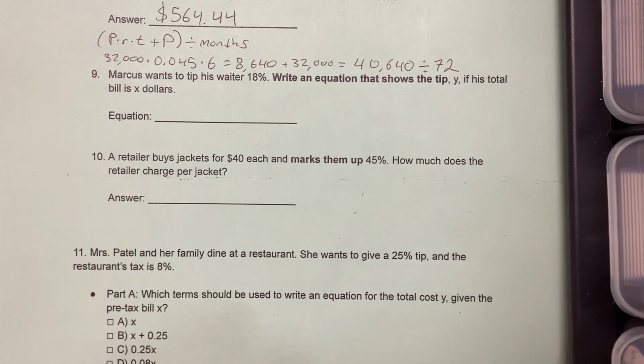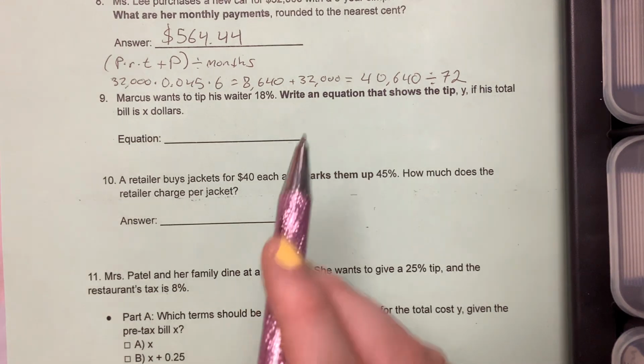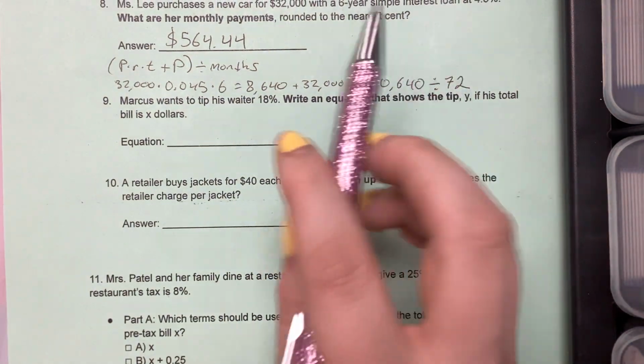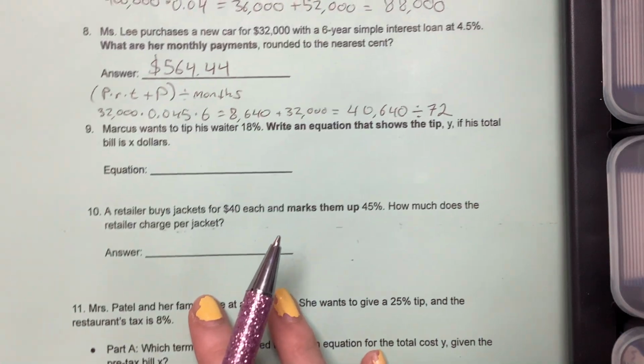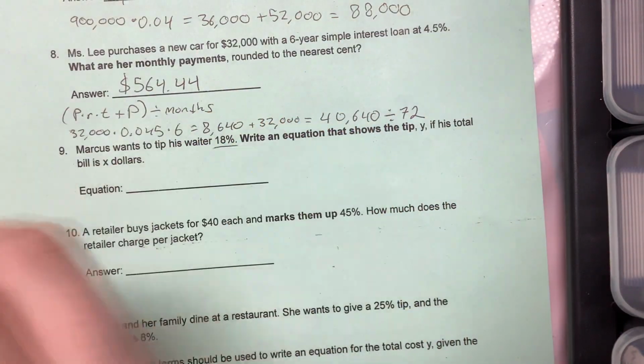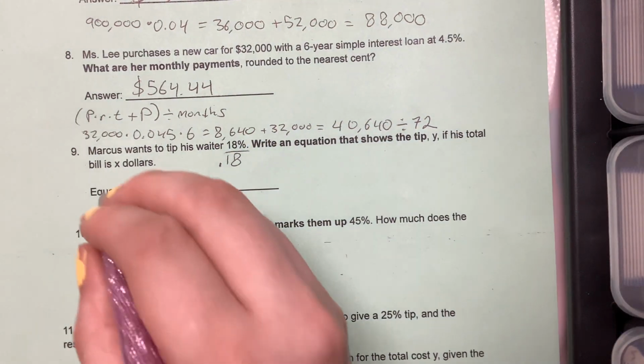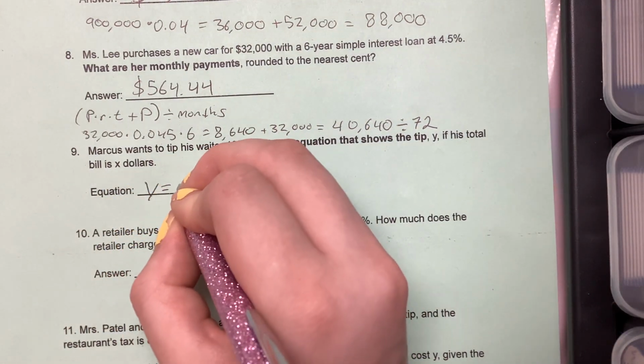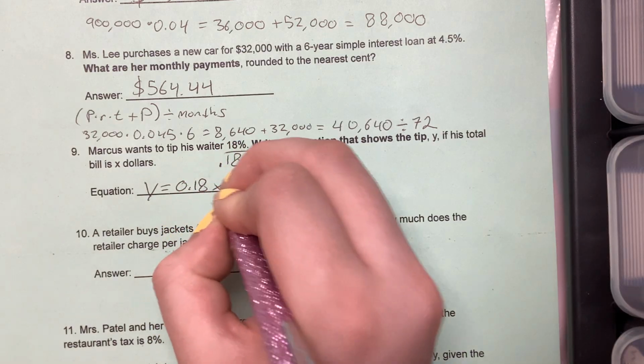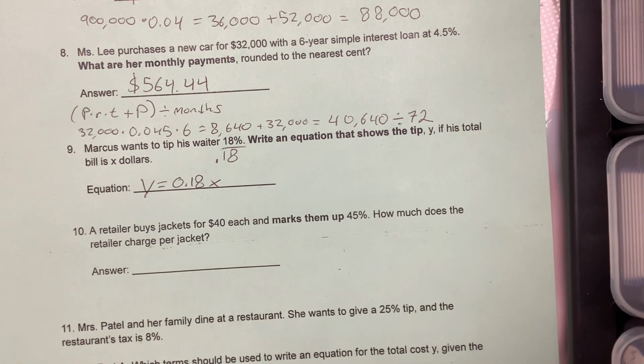Number 9. Marcus wants to tip his waiter 18%. Write an equation that shows the tip y if his total bill is x dollars. All right, this one they are only asking for the tip. They don't want the total, nothing like that. They just want the tip. Our tip is 18%. 18% as a decimal is 0.18. Your equation will just be y equals 0.18, I don't really care how you write it, x.